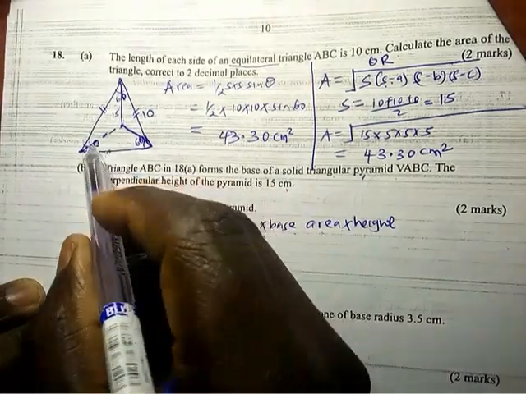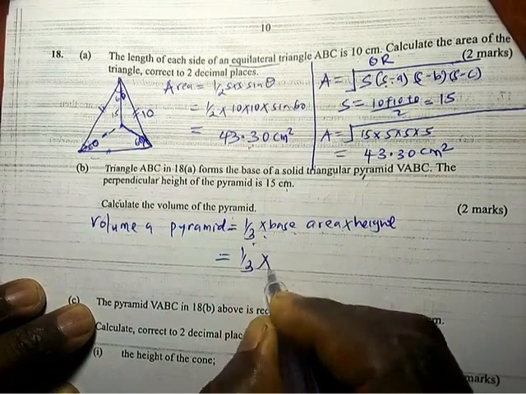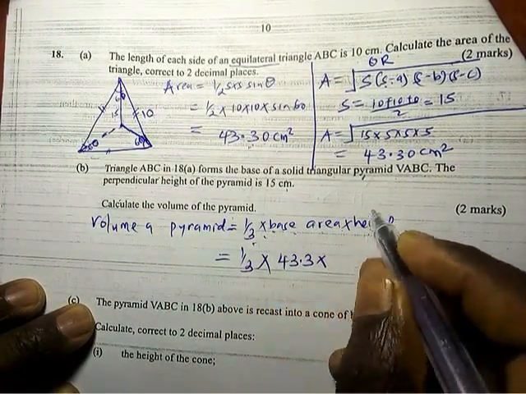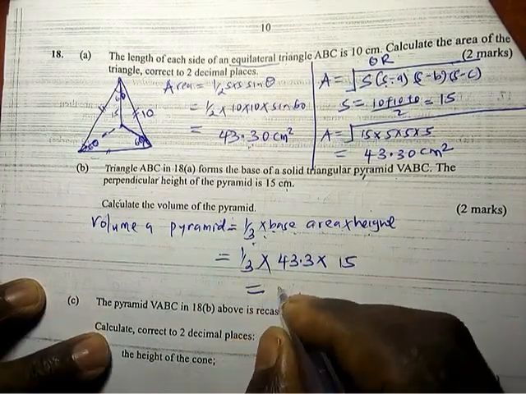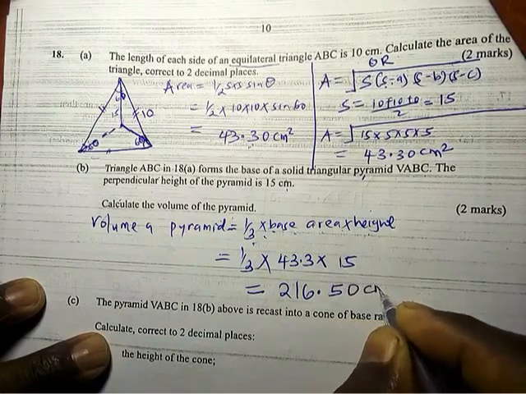We have calculated the base area. One triangle is this area, so which is a third times the base area, which is 43.3 times the height 15, and this one gives us 216.50 centimeters cube.